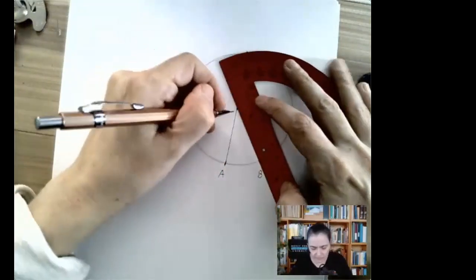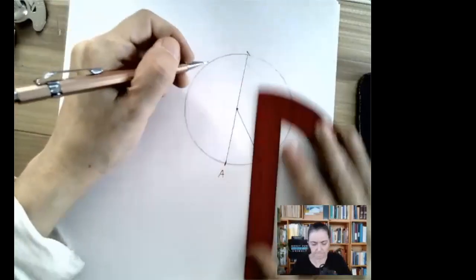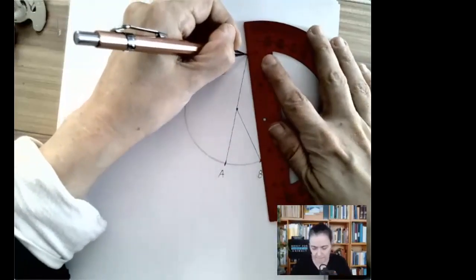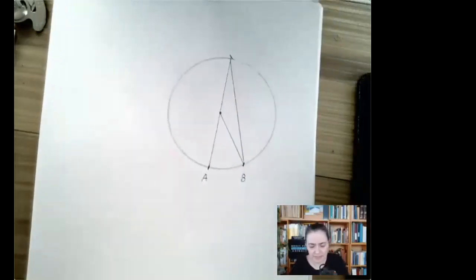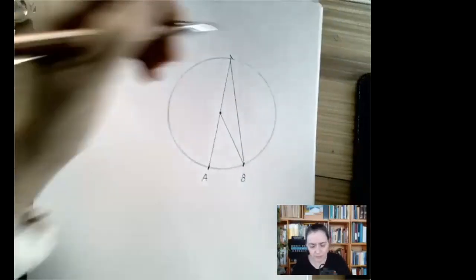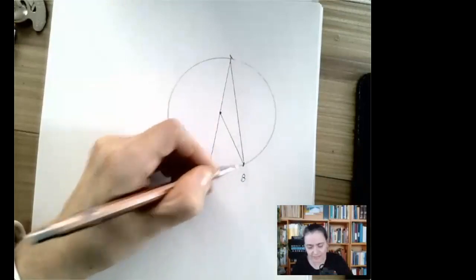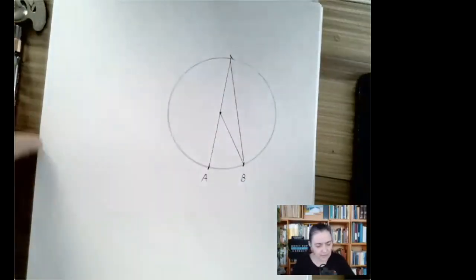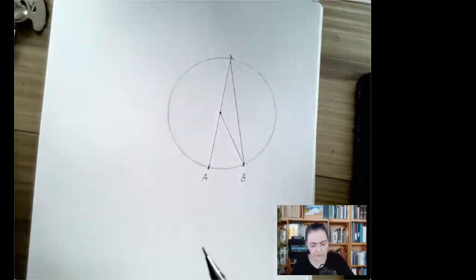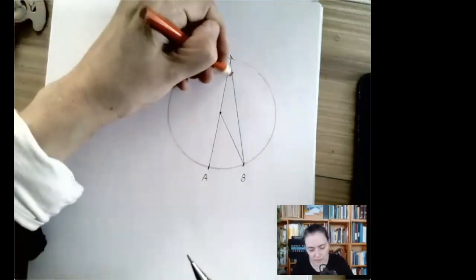We're going to go with this one. This is sort of a basic case. We have seen something very similar when we proved that this angle, if I connected it, would be 90. But this time, let's go and call this angle here alpha.